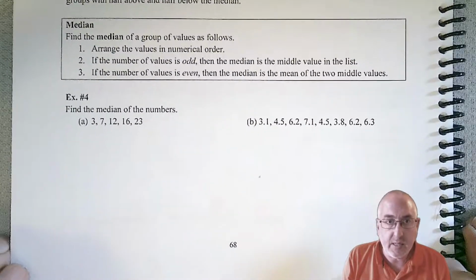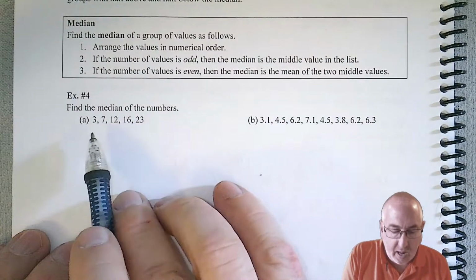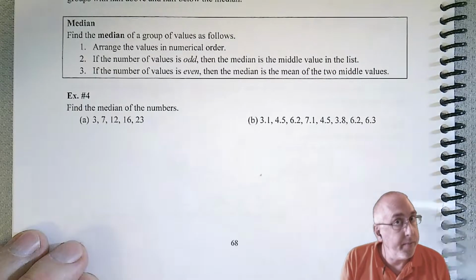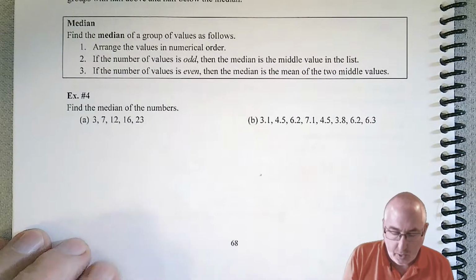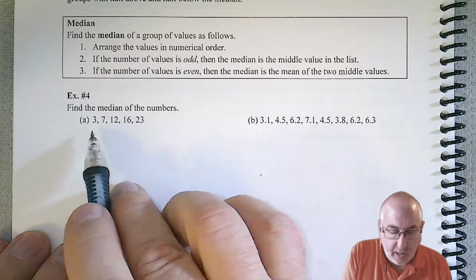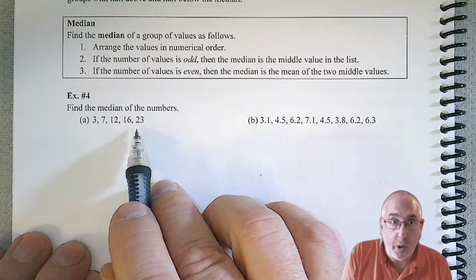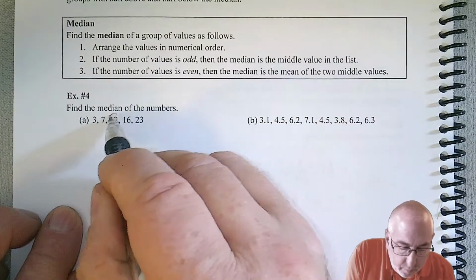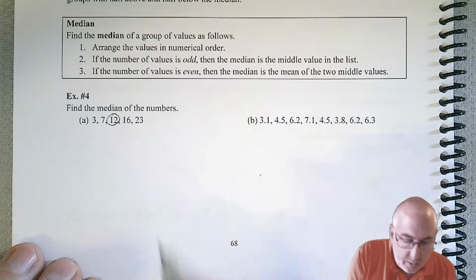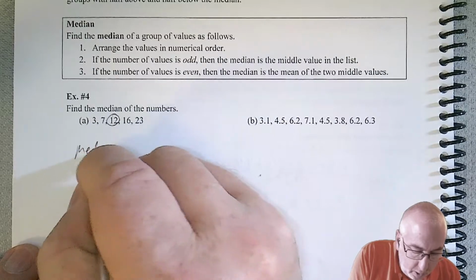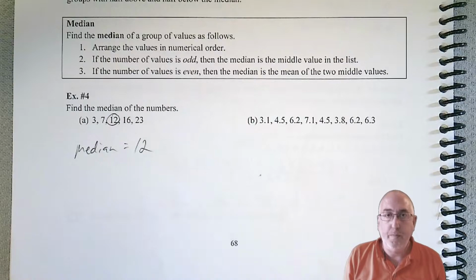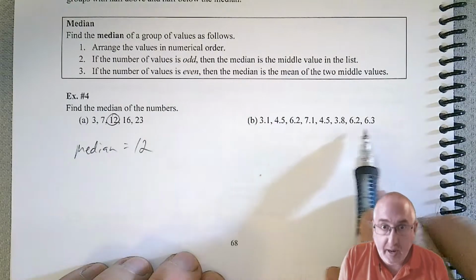So let's take a look. In this case here, we would first put them in order, and they are. So ding ding. Now we got 5 numbers, and so we want to work our way in from both sides. So we can see that 12 is that middle number. And now we are done. So the median is 12. Boom. All right, let's look at our next set.